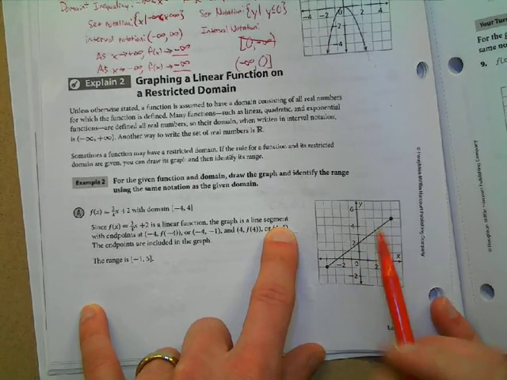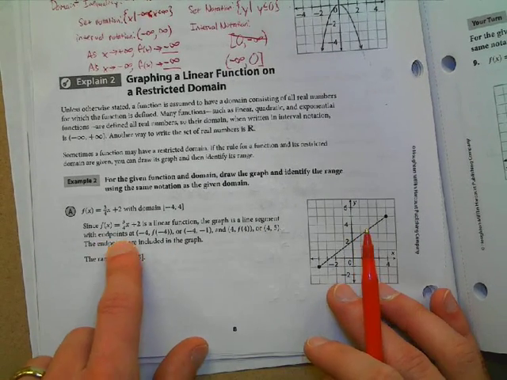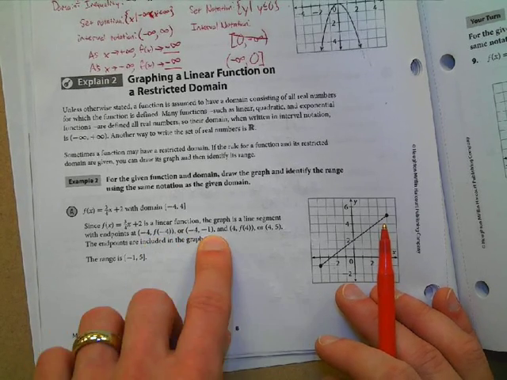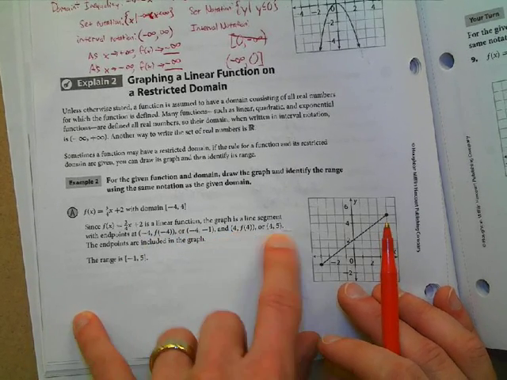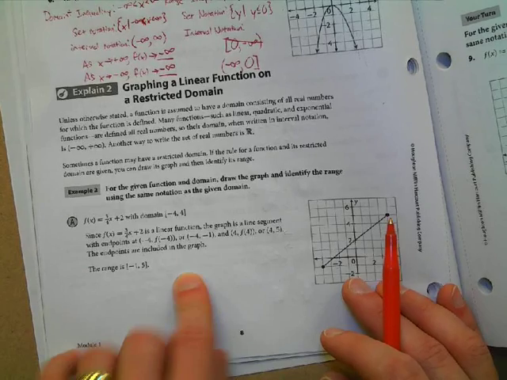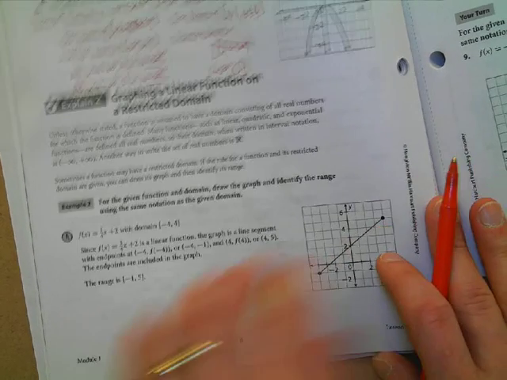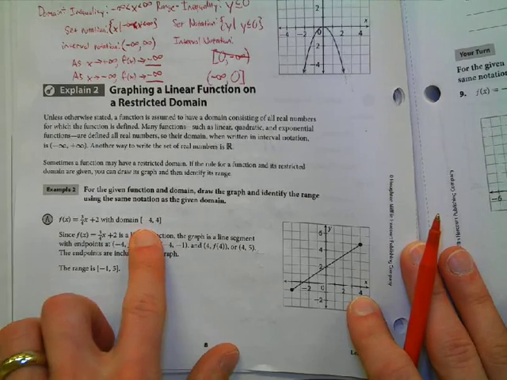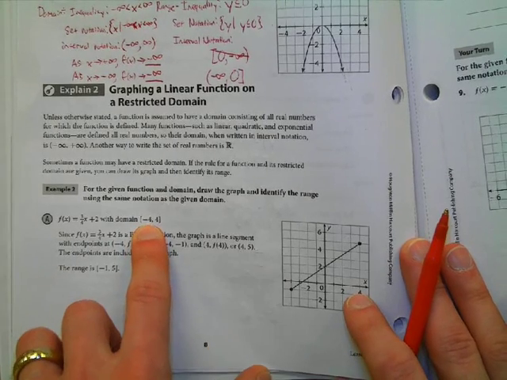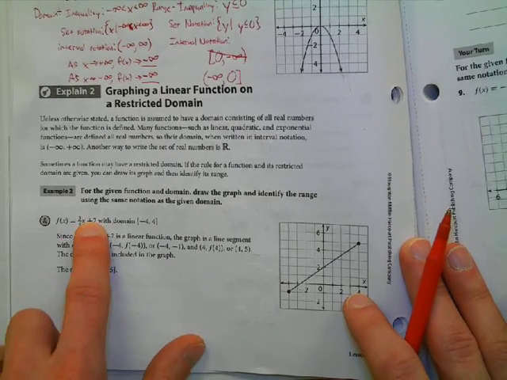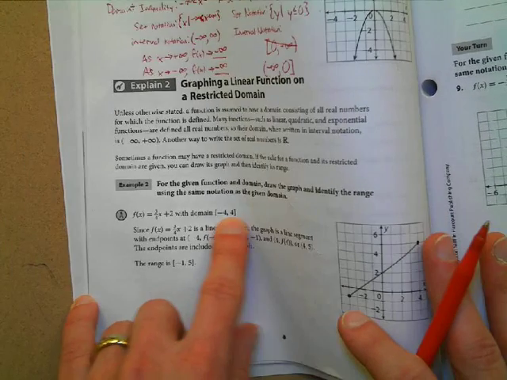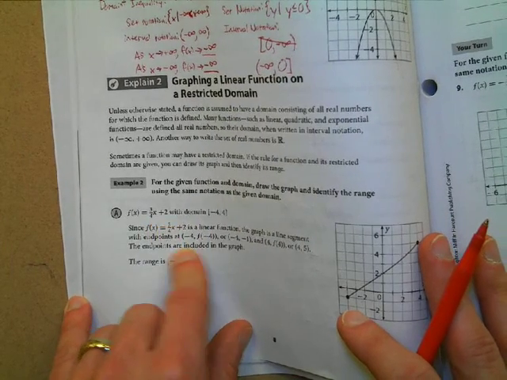So what they have us do is, rather than graphing the whole thing, we just plug -4 in for x, and solve for the matching y value, and then plug the right endpoint, the 4, in for x, and solve for that matching y value, and get your points. And so then you just connect the dots. There they are. And of course that also limits the range then. You can see the range is -1 to 5. That's because it goes from -1 up to 5.